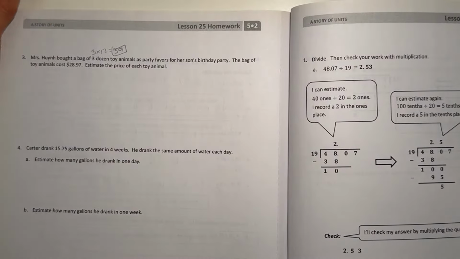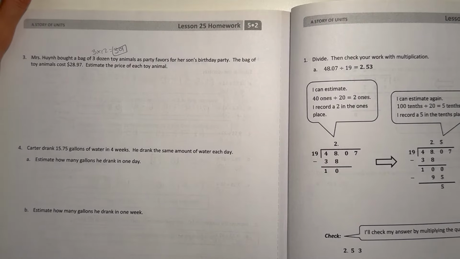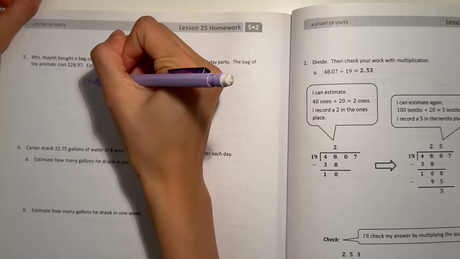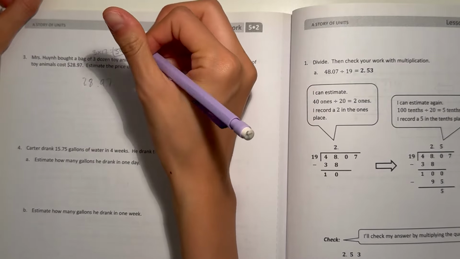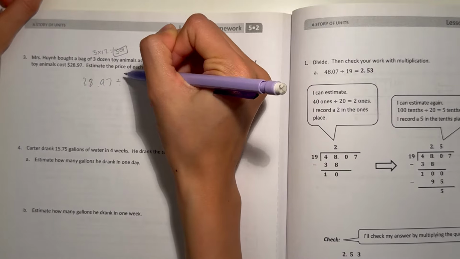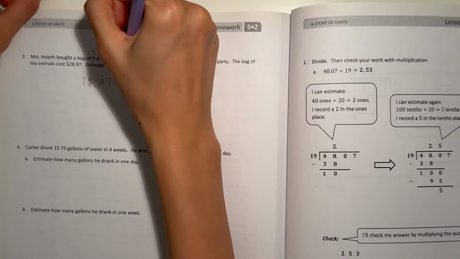So if we think of it as 39 toy animals, the total is $28.97. So what we do here, we divide $28.97 divided by, oh, did I write 39? 36.